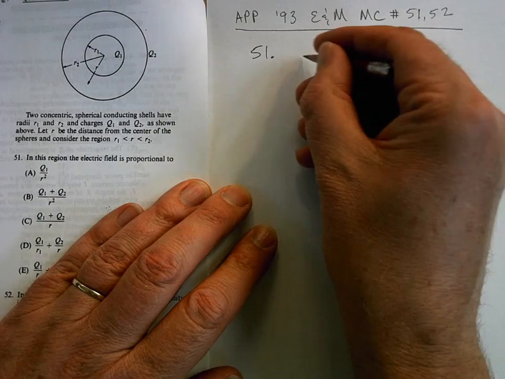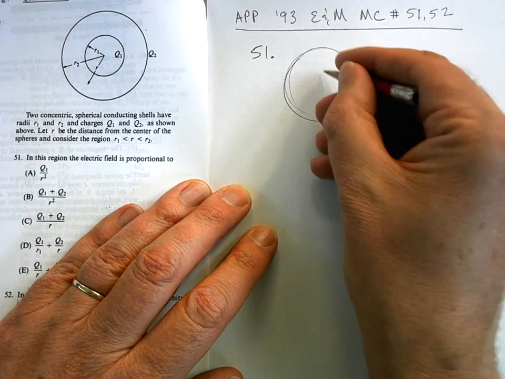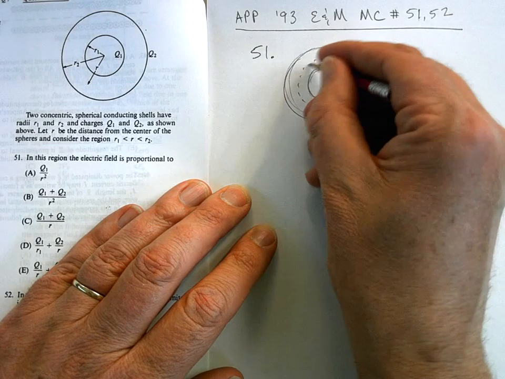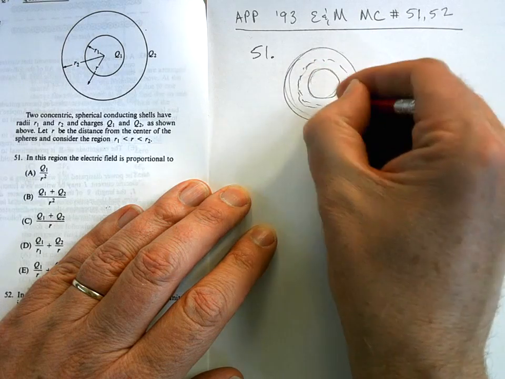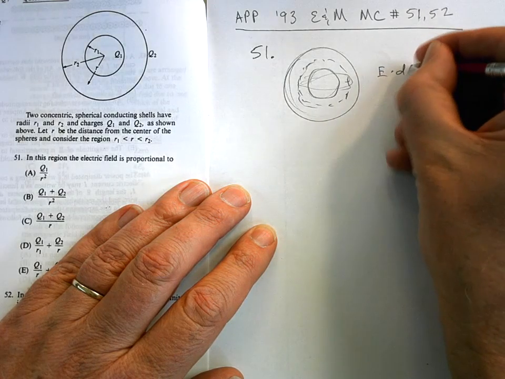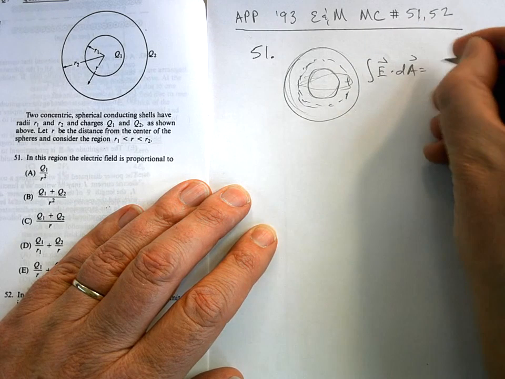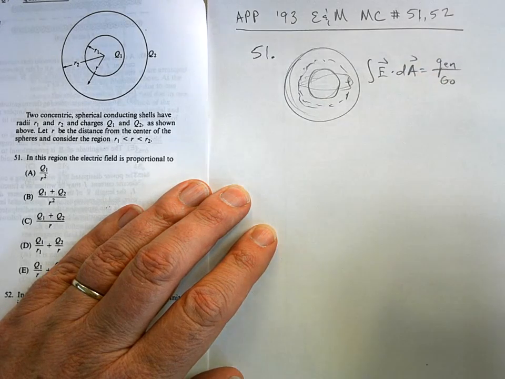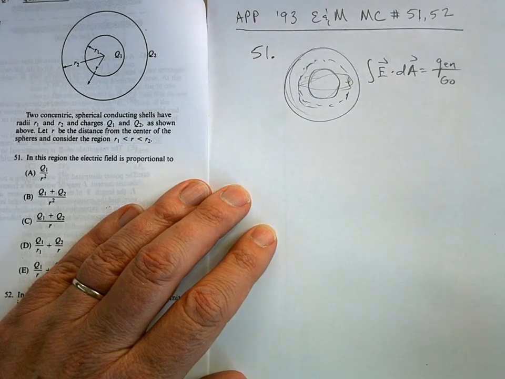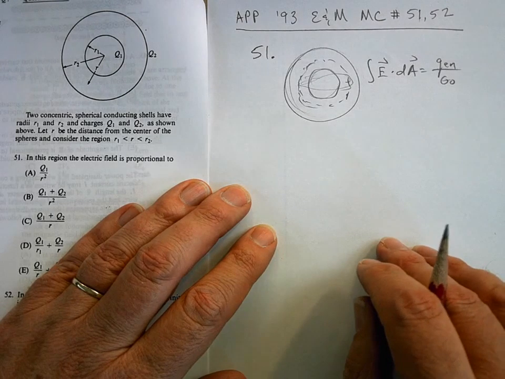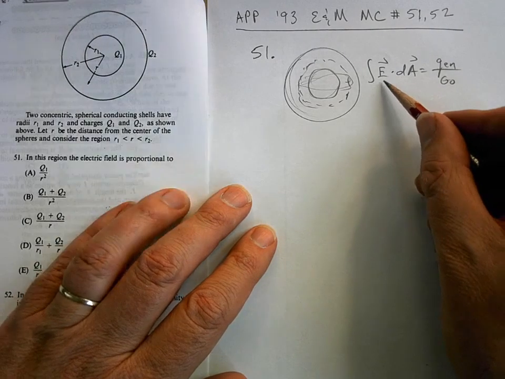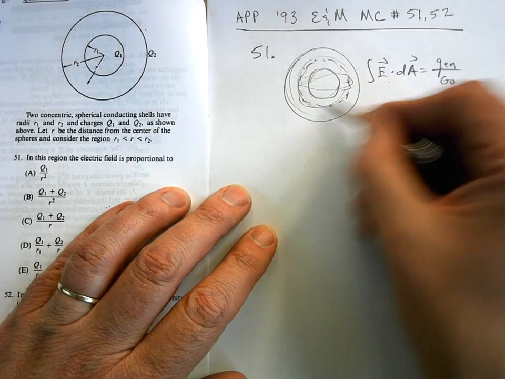Let me redraw. Here's the first shell, here's the second shell, and we're interested in this region in between. So I'm going to draw my Gaussian surface here and surround that. And you can see that E dot dA is equal to the charge enclosed over epsilon naught. By the way, you should be able to do this in your head. I'm writing it out, but you only have 1 minute and 15 seconds to do this problem on the test.